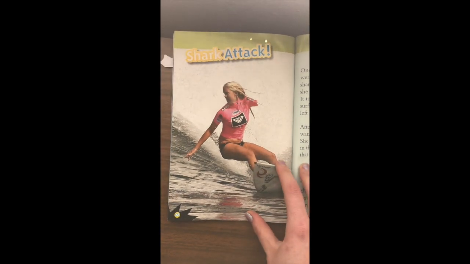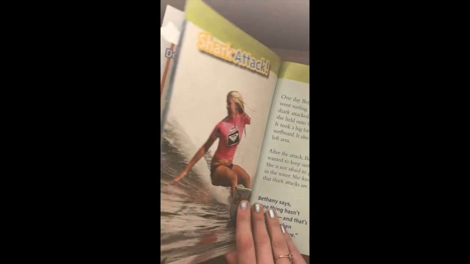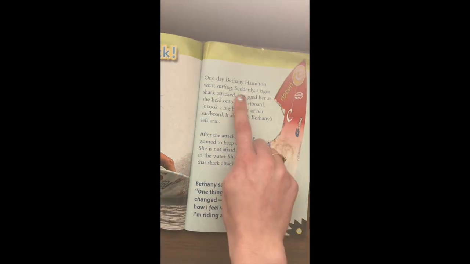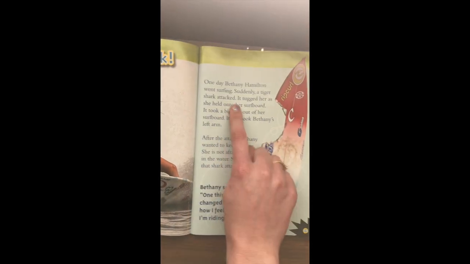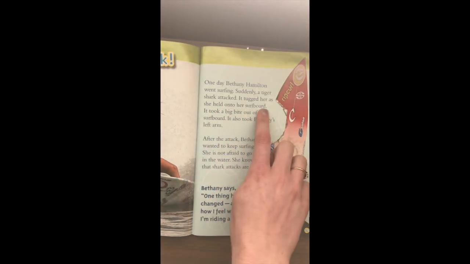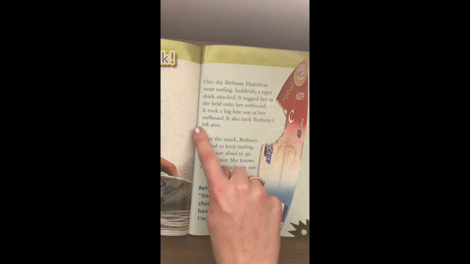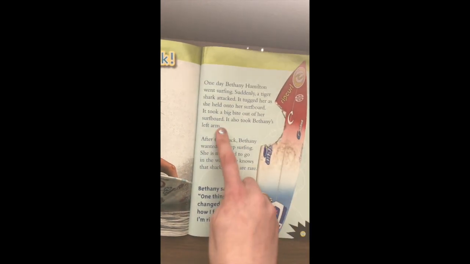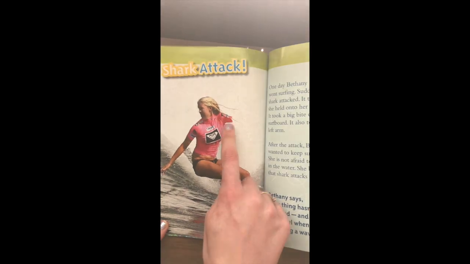Shark attack. One day, Bethany Hamilton went surfing. Suddenly, a tiger shark attacked. It tugged her as she held onto her surfboard. It took a big bite out of her surfboard. Do you see that? It also took Bethany's left arm.